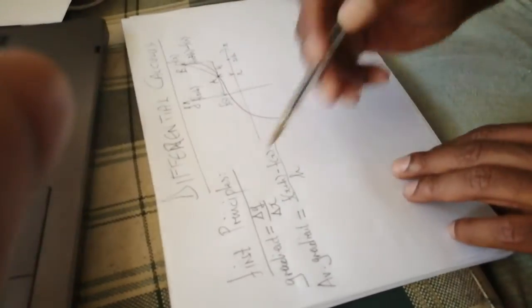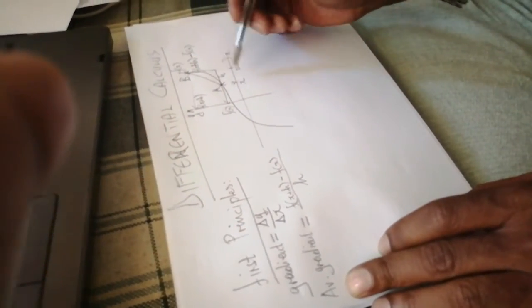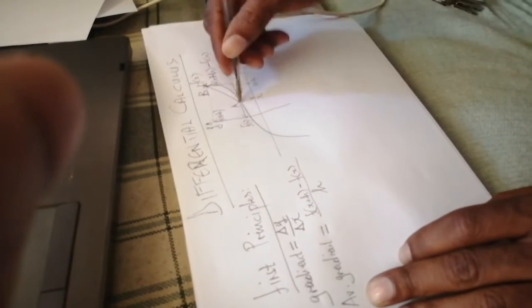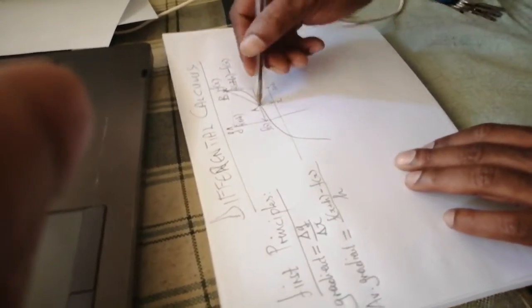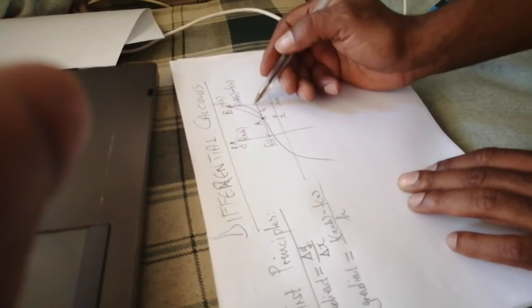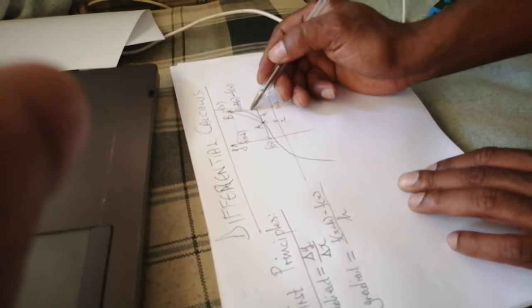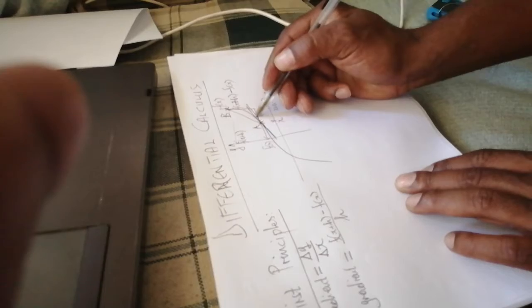Now, the whole emphasis here in differential calculus is to find the gradient at this particular point here. The gradient at this point here is actually the gradient of the tangent line, that tangent line there.